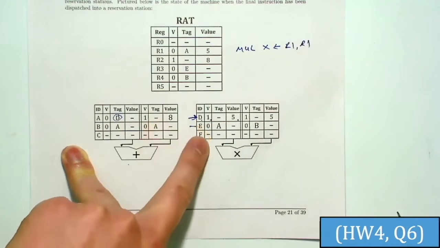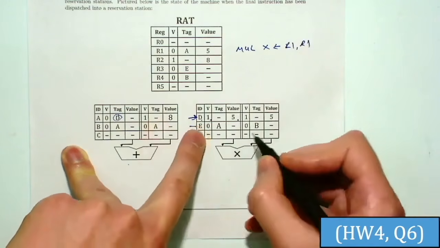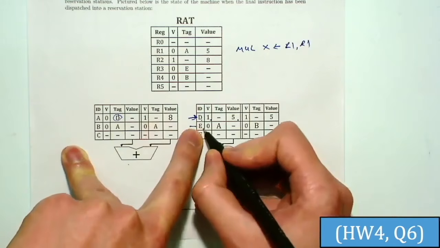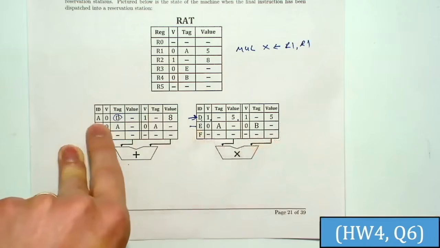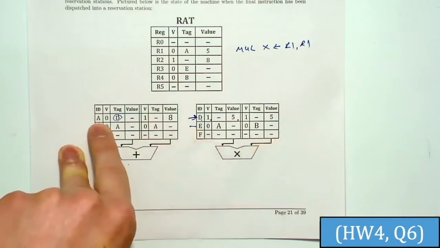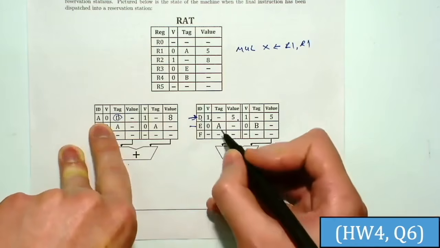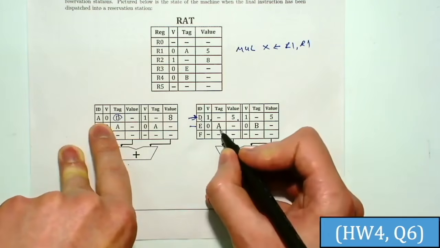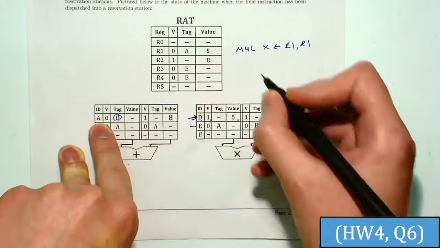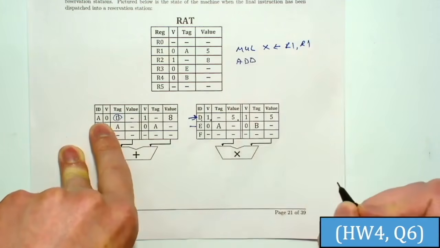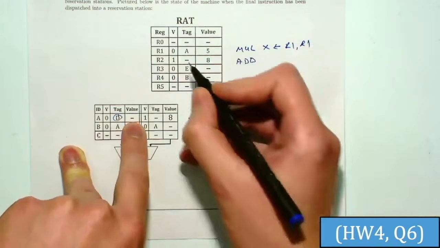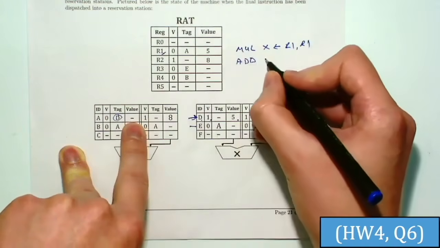The next instruction would either be this one over here, identified by tag E, or the instruction that has tag A. Deciding which one comes first is again very easy because we have a dependency to A here. So A should come first, and the second instruction is add. It writes to the R1 register.